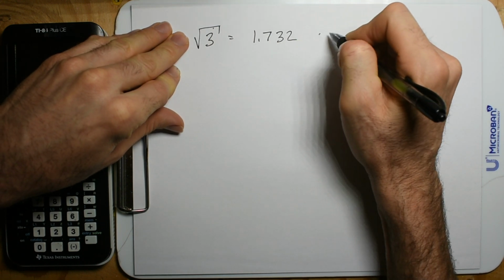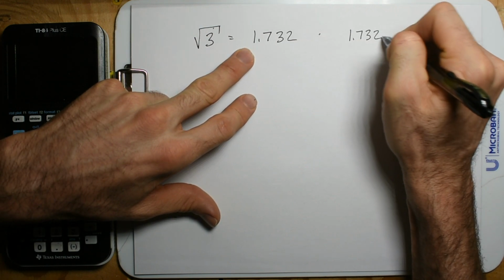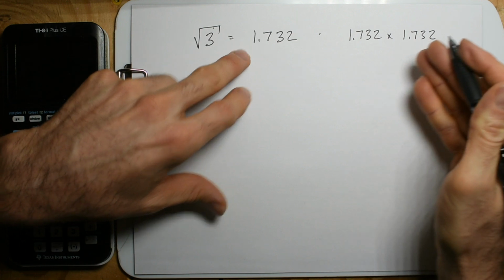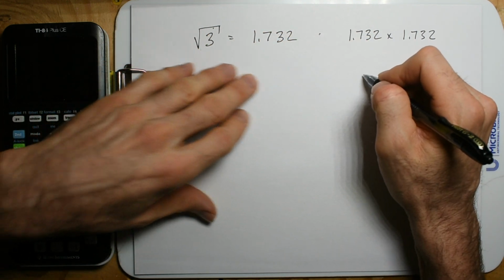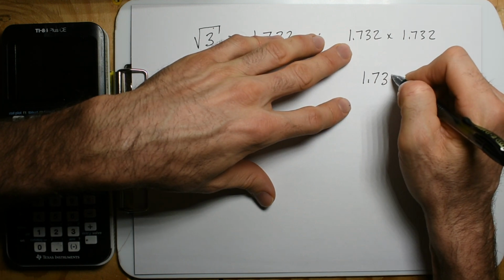So, I want to do one more, because I thought square root 3 was 1.732. And so that would be 1.732 multiplied by 1.732. And for sure I don't like to multiply it like this. But let's do it both ways, and we'll end with the FOIL method, and we'll see.